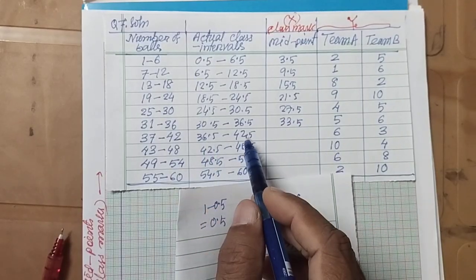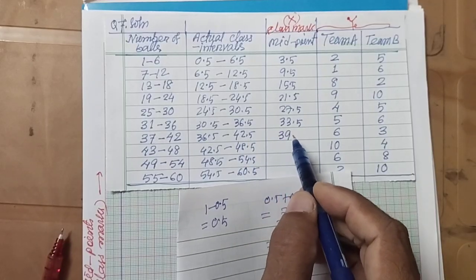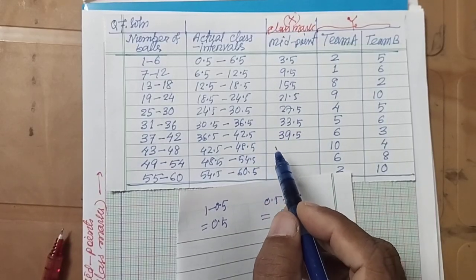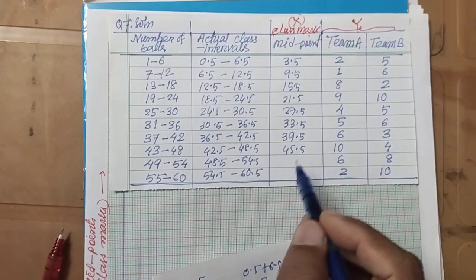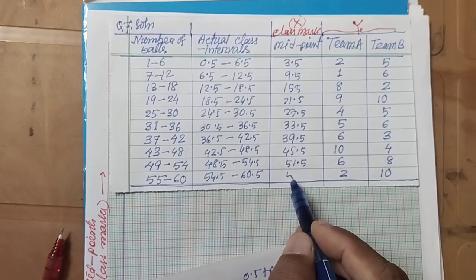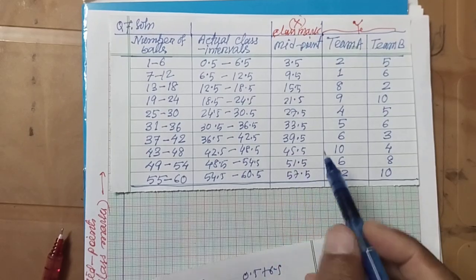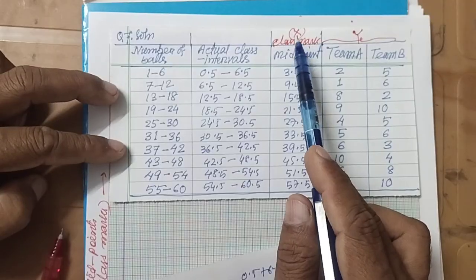Always lower plus upper divided by 2. This plus this divided by 2 is 39.5, then 45.5, then 51.5, then 57.5. So we got the class marks or midpoints, which we are going to plot along x, and frequency along y.